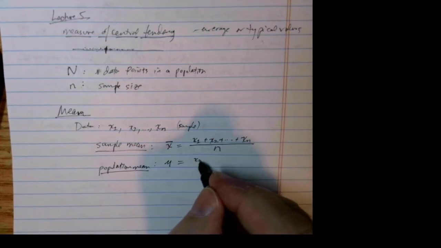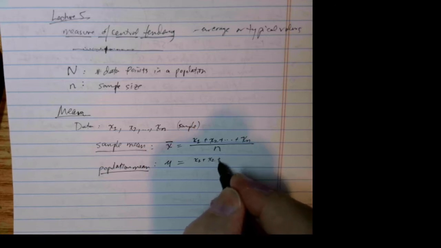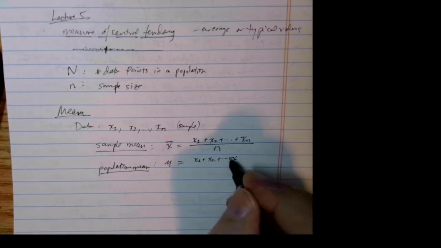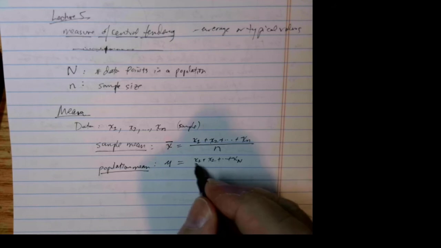The population mean is calculated in the same way. It's got a different symbol. It's called mu. That's the Greek lowercase letter mu. And of course it is x sub 1 plus x sub 2 plus, and all the way up to, x sub capital N, and divide by capital N. So again, it's just adding up all the values and dividing by the total number of values.